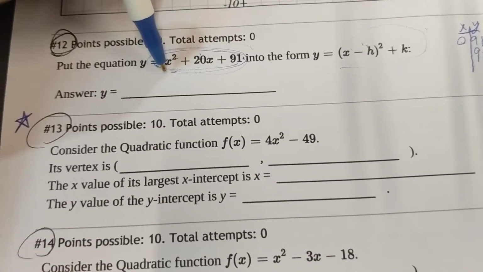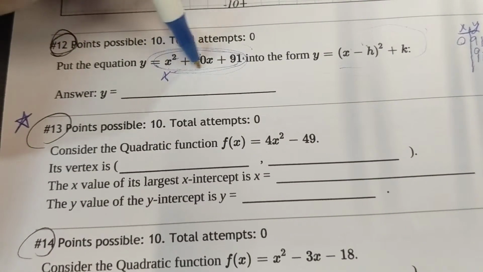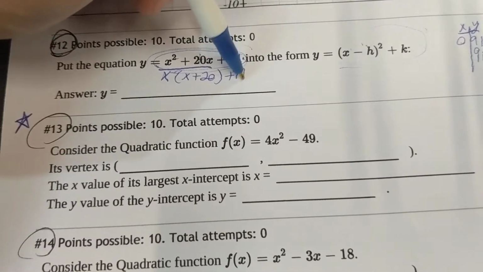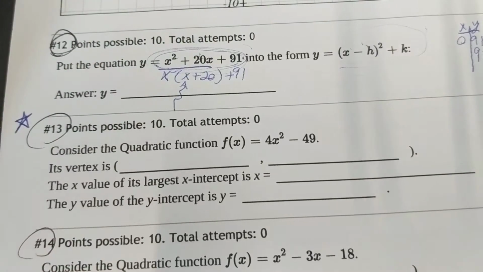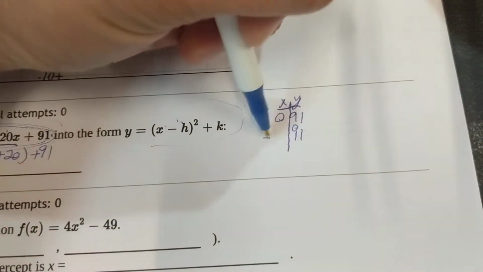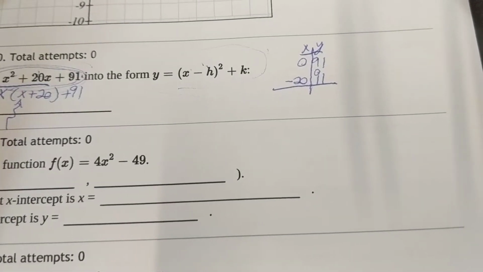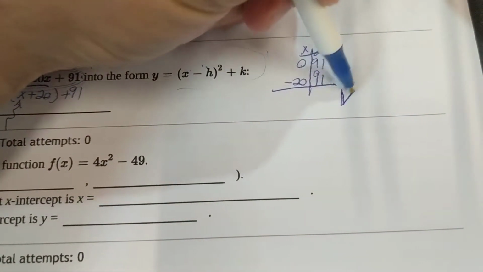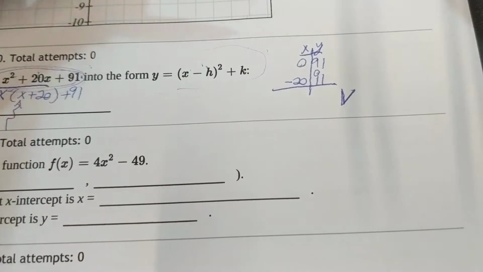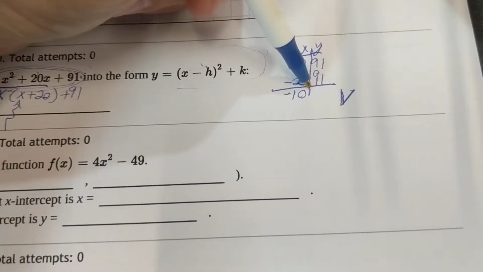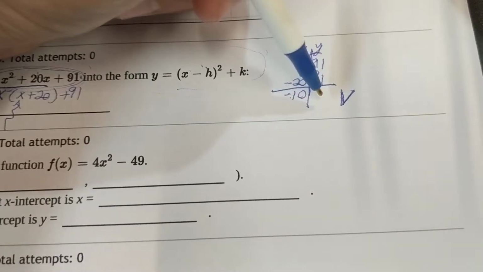And then I'll plug in a new 0 to get me a 91 as well, just like we always do. And so a new 0, let's see here. If I took out the x from both of these things, then x plus 20 plus 91 is left. And that means new 0 is negative 20. So negative 20 will also give me a 91. And then it's time for the vertex. Halfway between 0 and negative 20 is negative 10. So halfway to that negative 20 is negative 10. And then we'll just shoot negative 10 in.